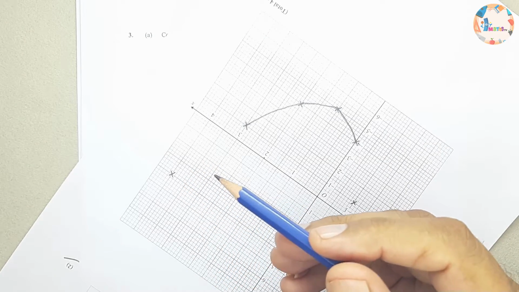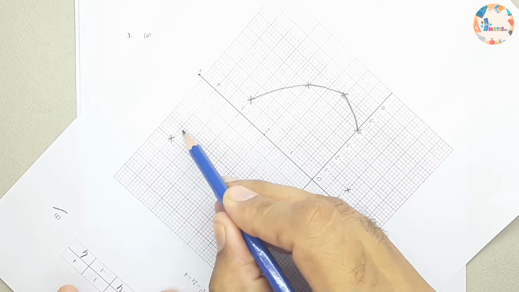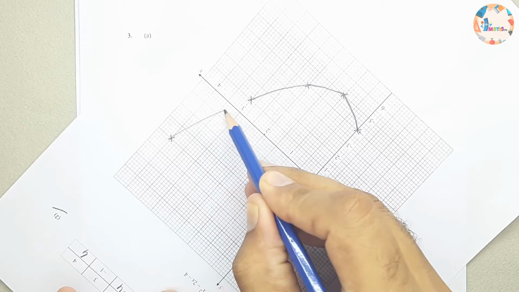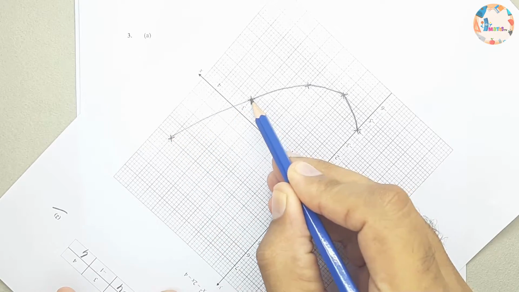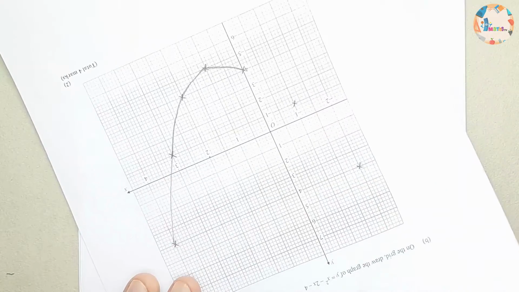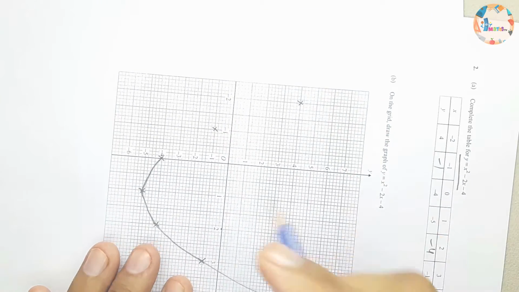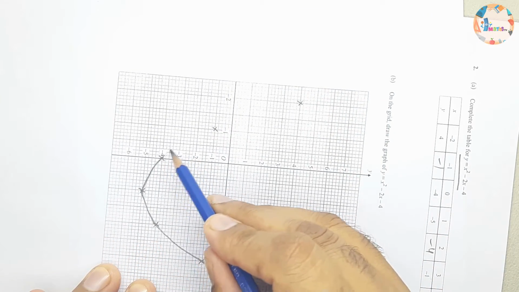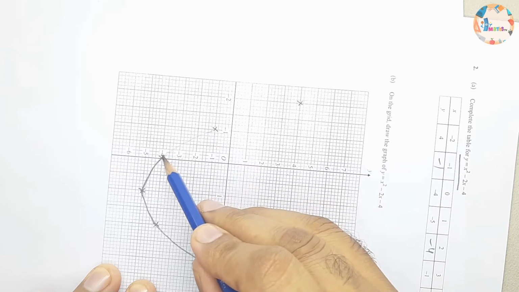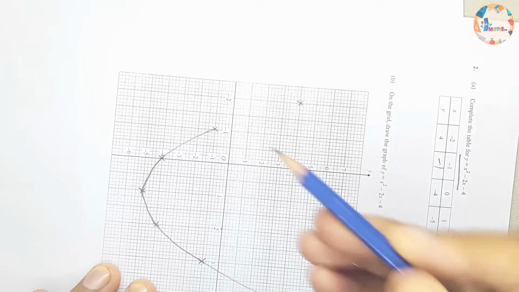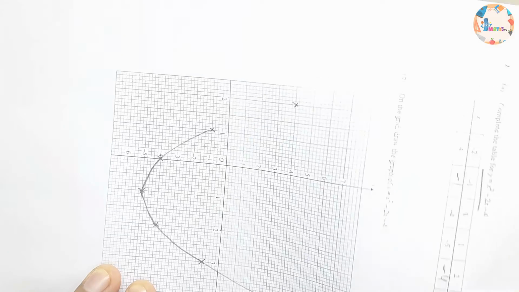We'll have to join this with this one like this. So now we can try on the other side as well. According to convenience, I'm rotating like this, but you can check your convenience.